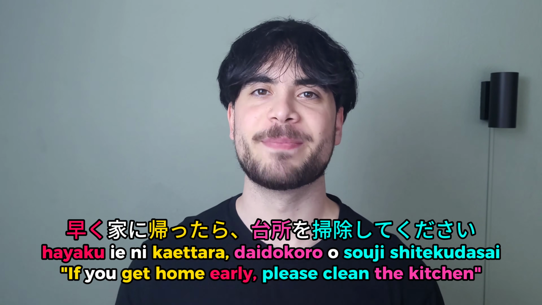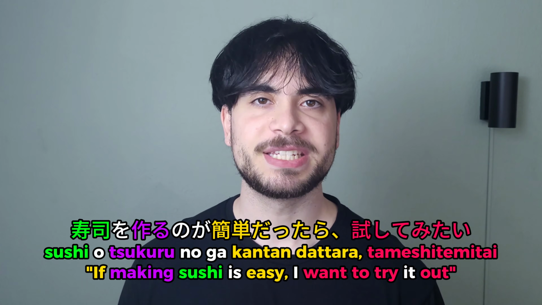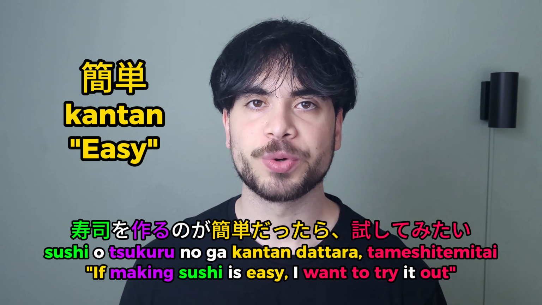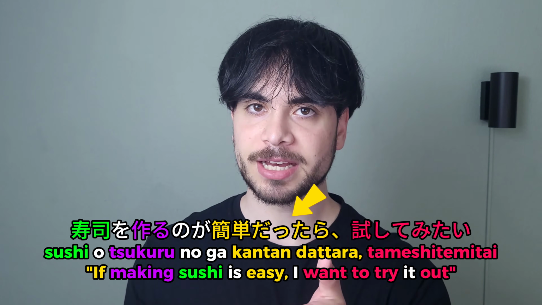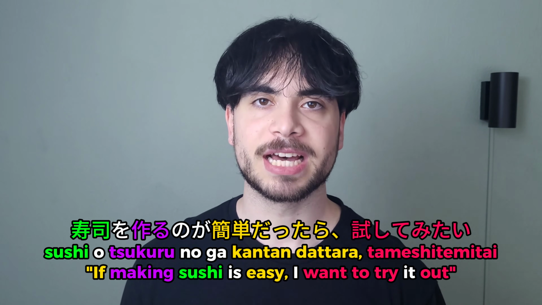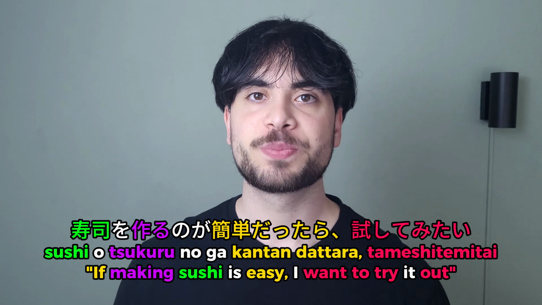Let's look at one more example. Sushi o tsukuru no ga kantan dattara tameshite mitai. In this example, I changed the na adjective kantan to its past tense kantan datta and added ra after it, so that it becomes kantan dattara, which means if easy, with tara expressing a desire.